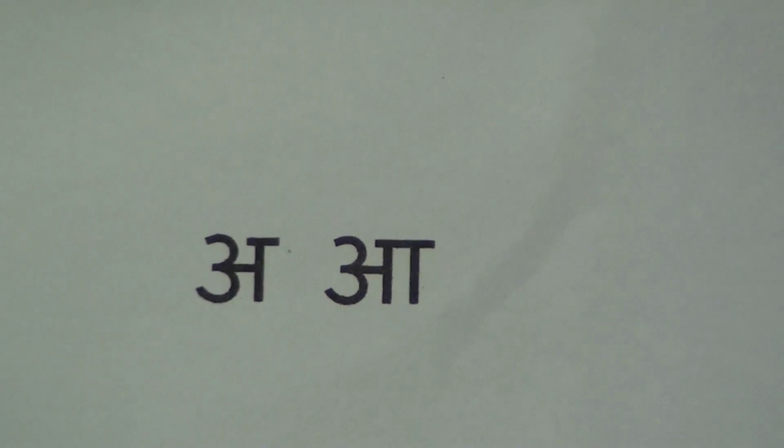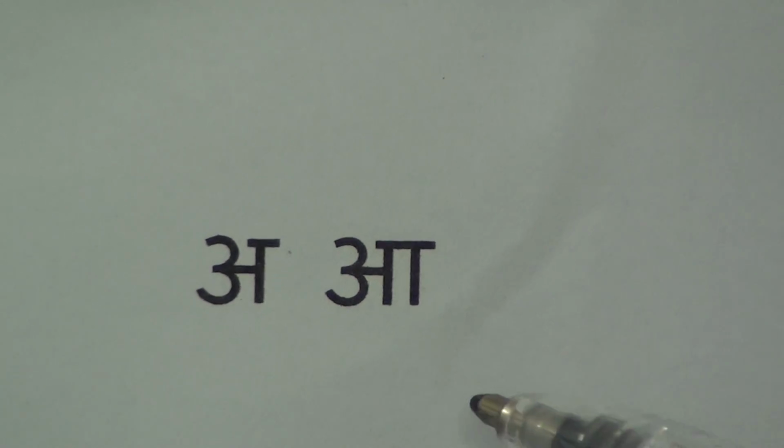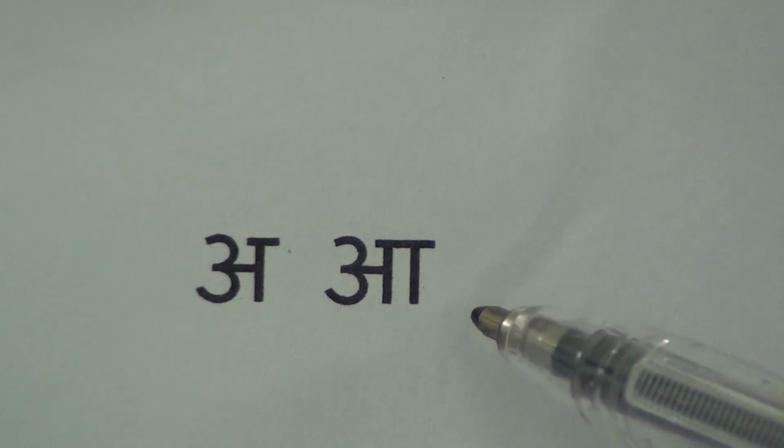In the previous lesson, we learned the first letter of the alphabet, that is A. This is A. And the second letter of the Hindi alphabet is Aa. This is Aa. First letter of the Hindi alphabet is A, and the second letter of the Hindi alphabet is Aa.